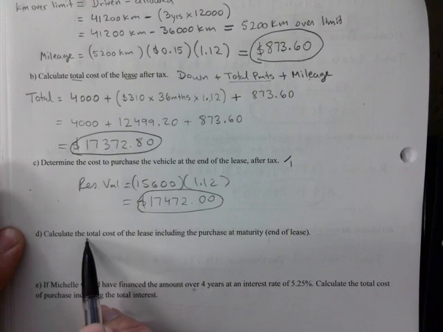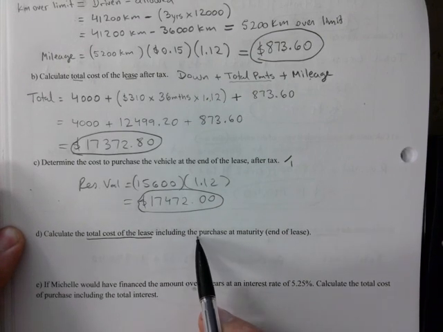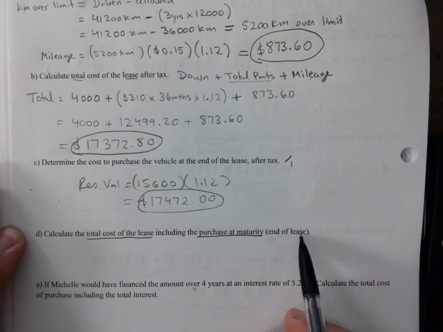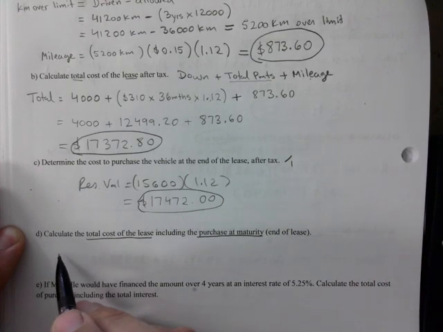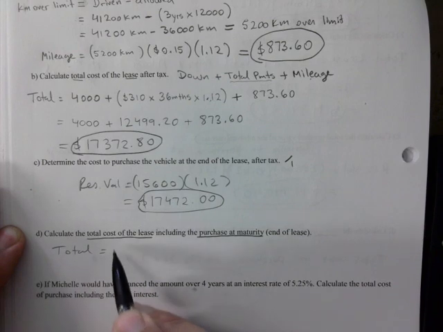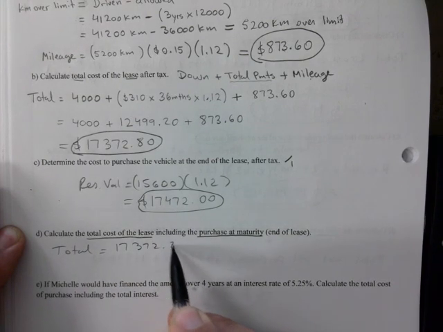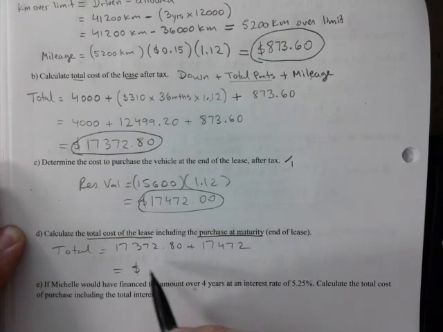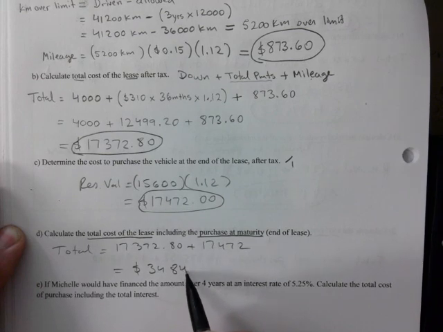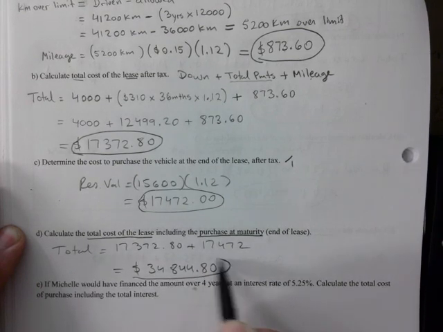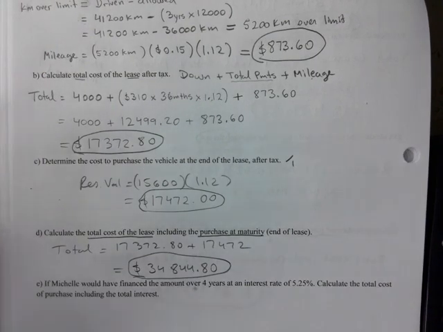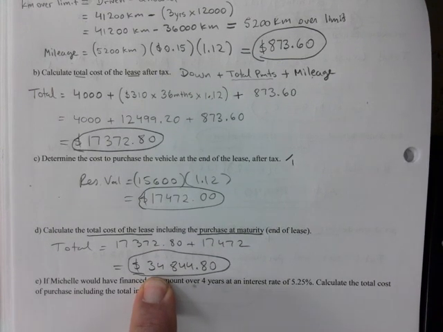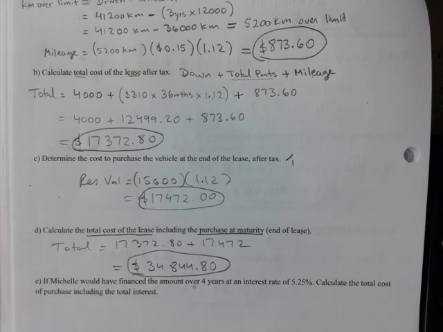Next, total cost of the lease and the purchase at maturity. What's maturity? End of lease, right? So it's just another fancy word. So total would be 17,372.80 plus 17,472. And here I'm going to copy my key, 34,844.80. So the car was brand new, 24 grand. By the time you're done with your lease, if you still want to own it, 34 grand, right? So it's like a $10,000 difference.